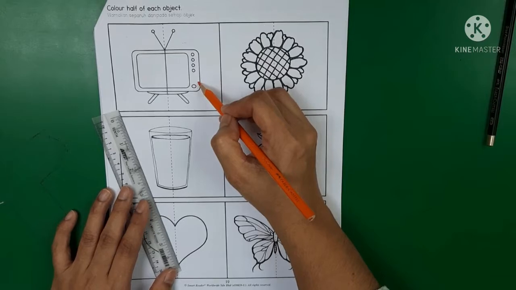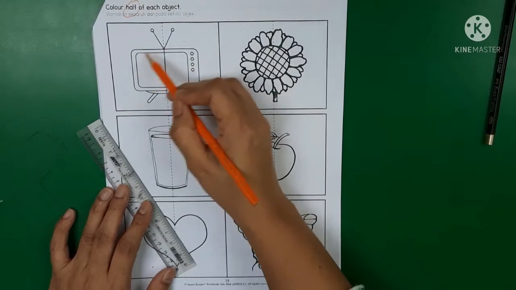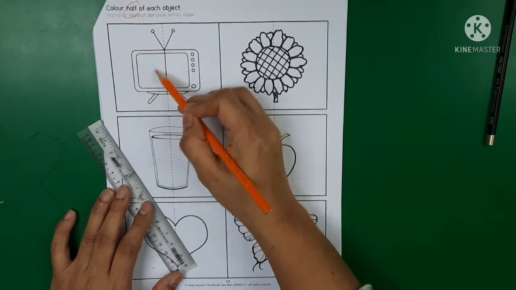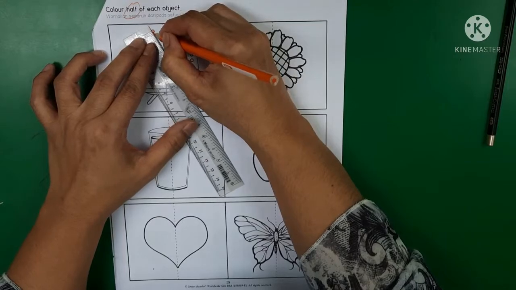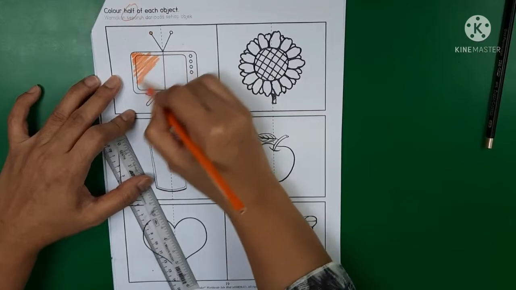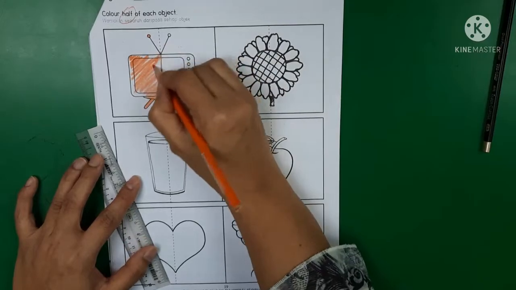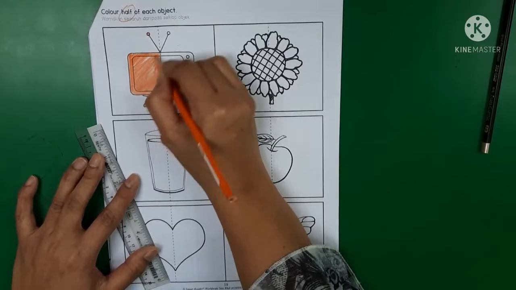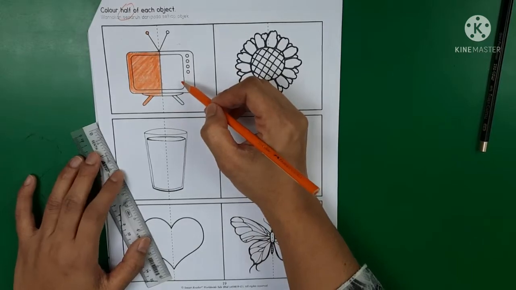What object is this? Television. A television. So half of the television, are you going to color the whole television? No, half of the television, like this. This part over here, and then this part over here. Color nicely. This is half of the television.